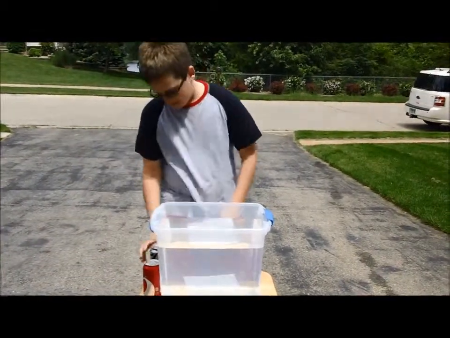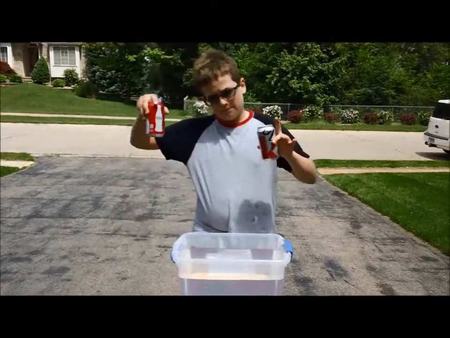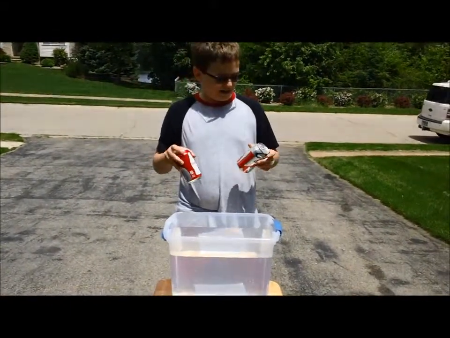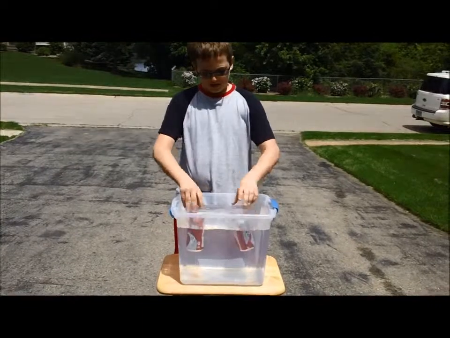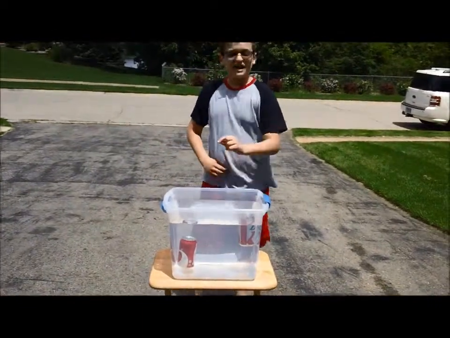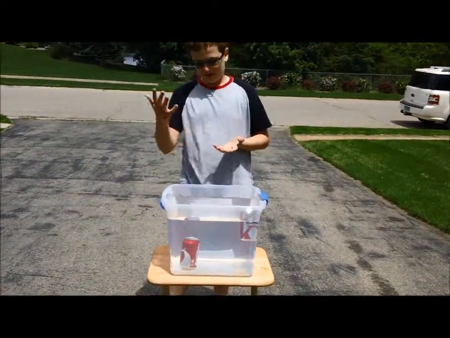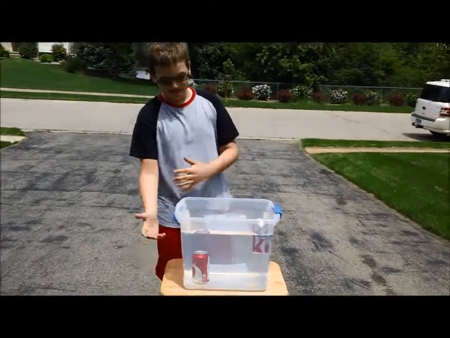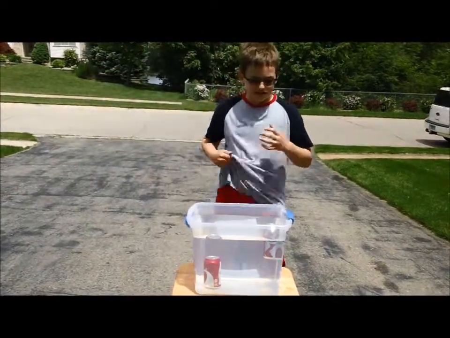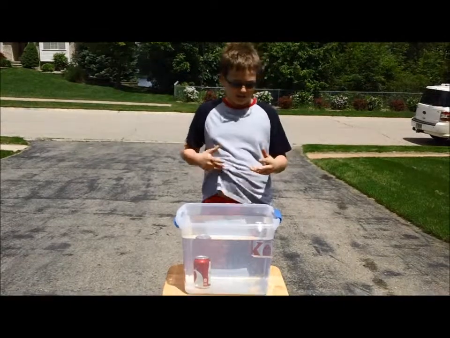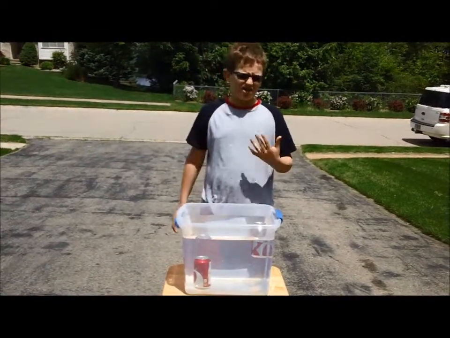And now I have an example of Diet Coke and Coca-Cola. Now, as you see, as I place these in the water, there is a big difference. The Diet Coke rises to the top and the regular Coke just sinks right to the bottom. And now this is because of the amount of sugar plus the buoyant force against the Diet Coke.